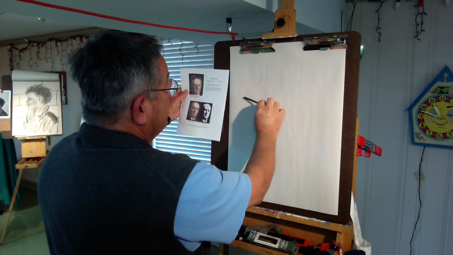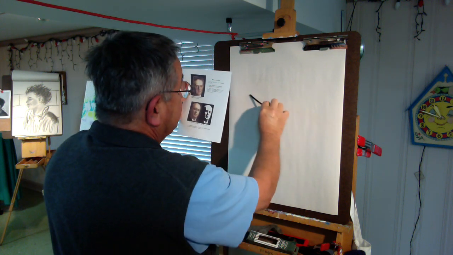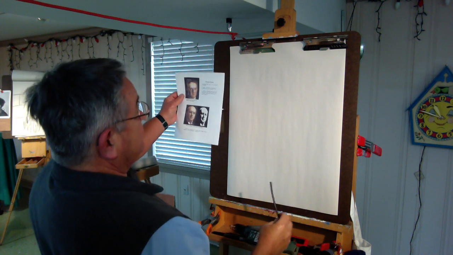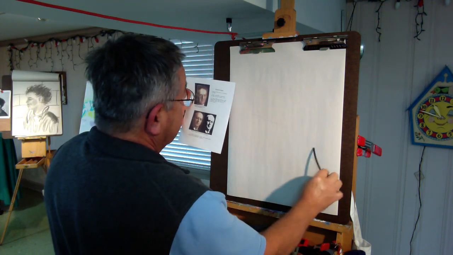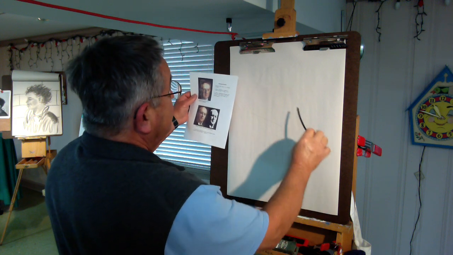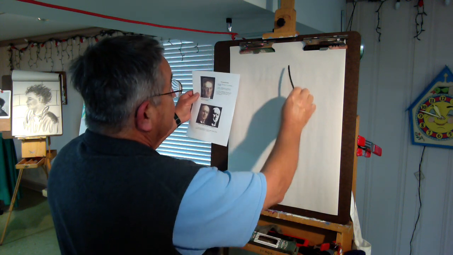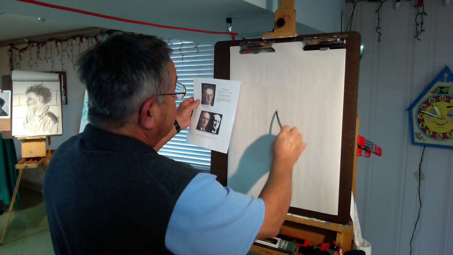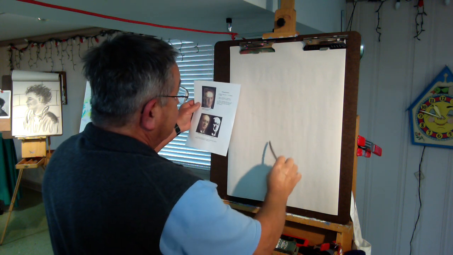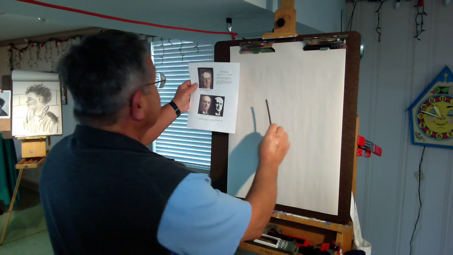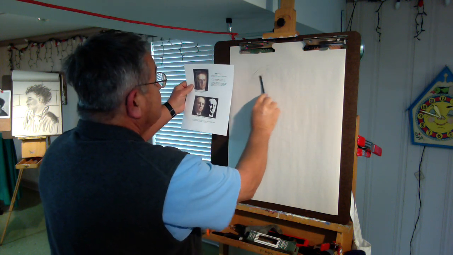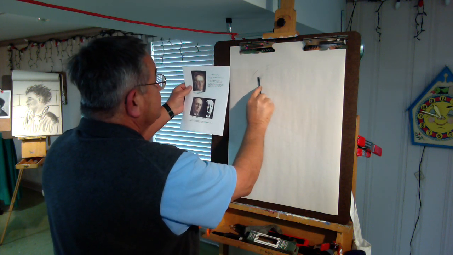And then we can do the center, which is going to be roughly there, the nose roughly here, and then the lip, and then we got the center, which is going to come roughly down, something like that. So kind of using those as my markers, I'm going to jump in here and just start putting some shadows in.